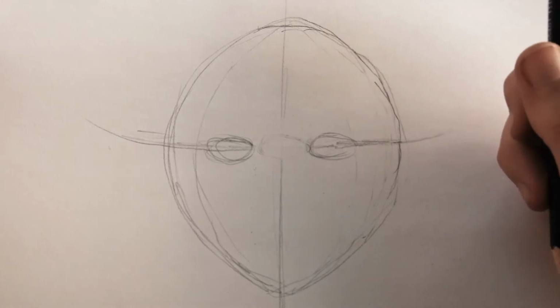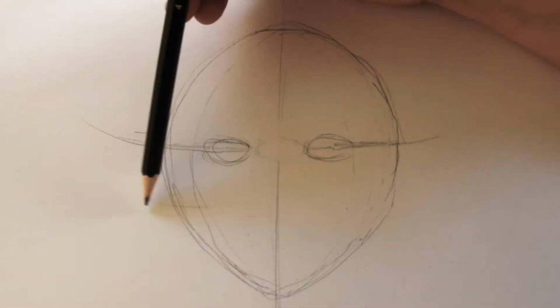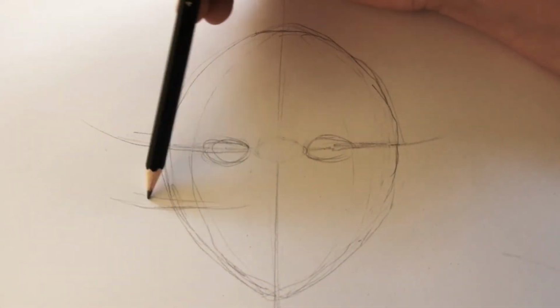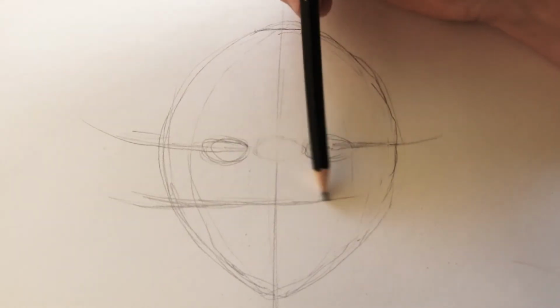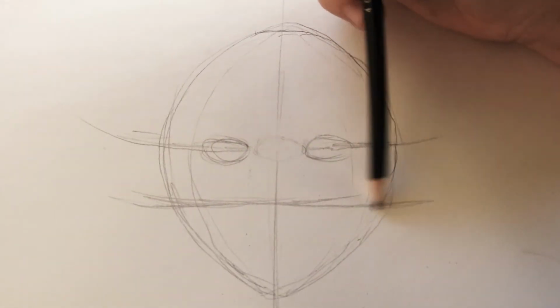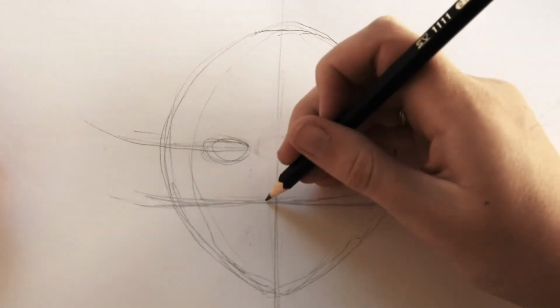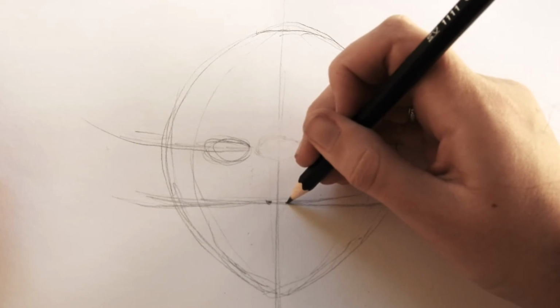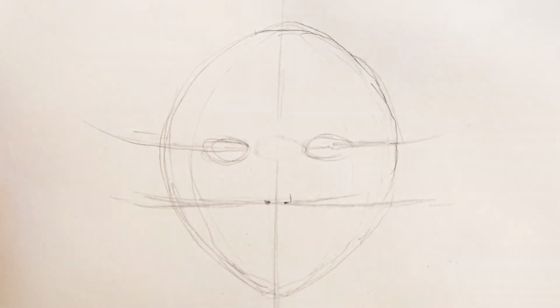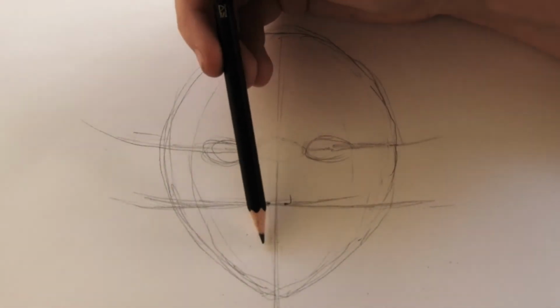And now what we're going to do is draw a line 3/4 of the way down the face, so halfway between the line you already drew and the bottom, and that's going to be the line where the bottom of our nose ends up. So I'm just going to draw in some nostrils for the bottom of our nose there, and we'll fully flesh that out into more of a nose later on.